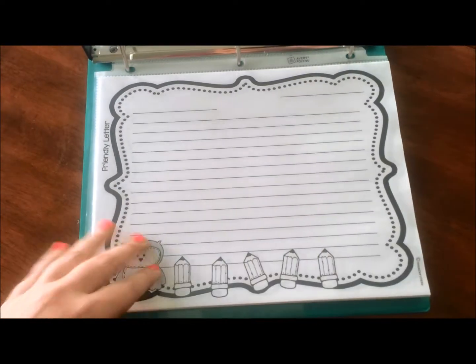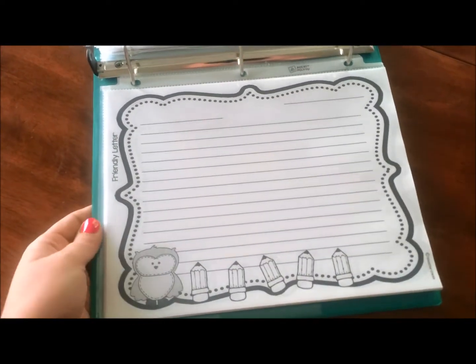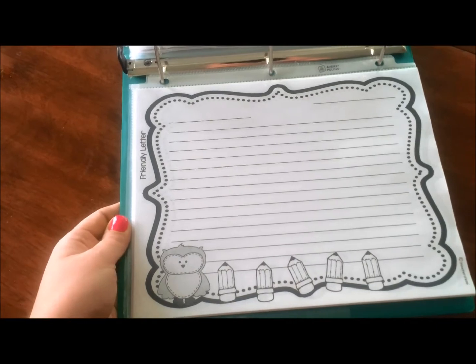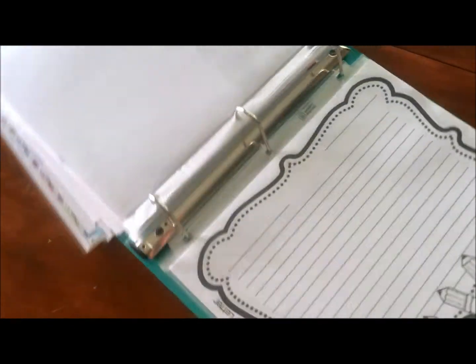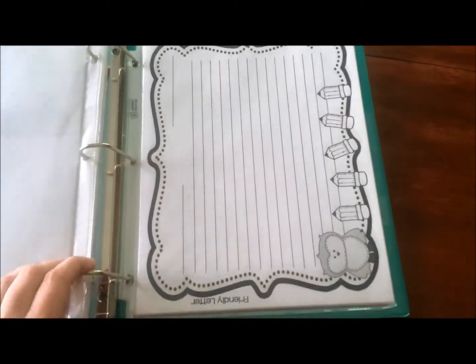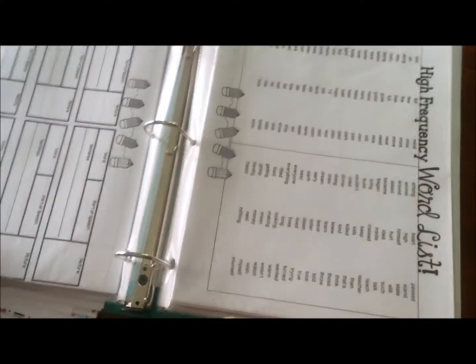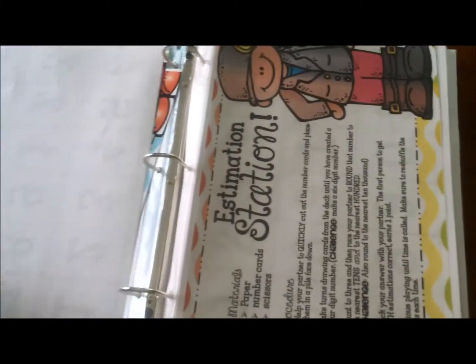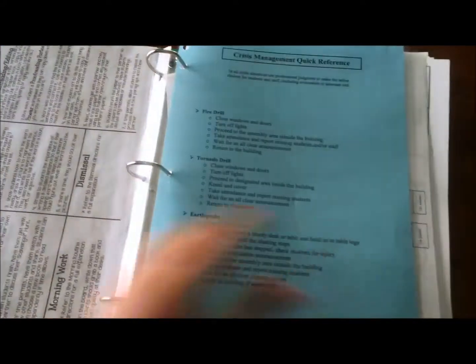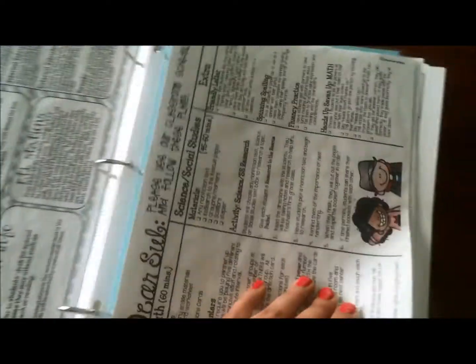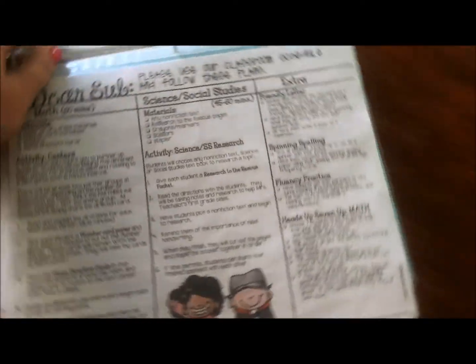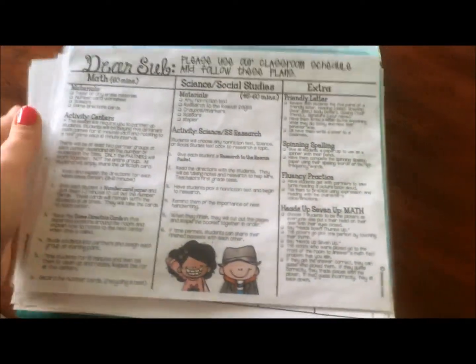This one's just a friendly letter, so there's an example. There's an explanation for how to do the friendly letter. They're writing a letter to you explaining how the day went, how everything was going. And then for the extras, if you look back toward the beginning again, it also gives the sub some little games and activities that she could be doing with the class if she needs some extra things to do.